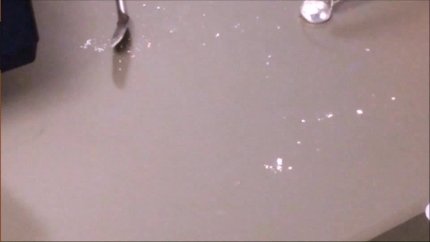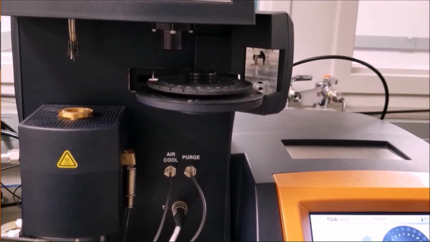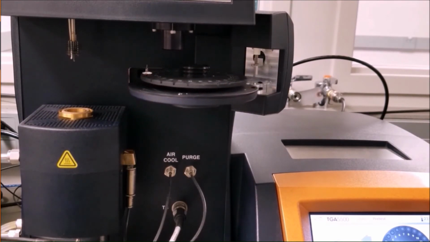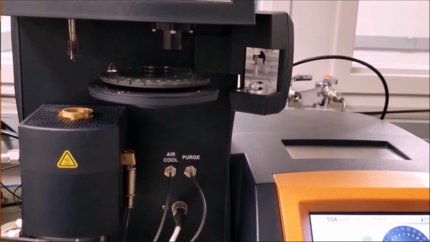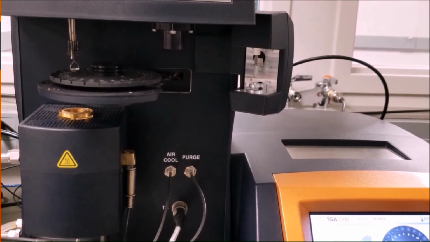Once you put the sample into the platinum pan, place it back on the sample stage as shown. Once you do that, you can hit the start on the software, and the pan will automatically be loaded into the furnace.